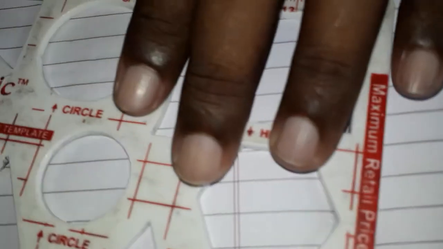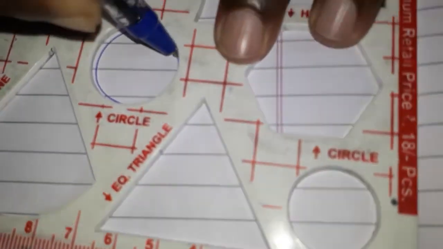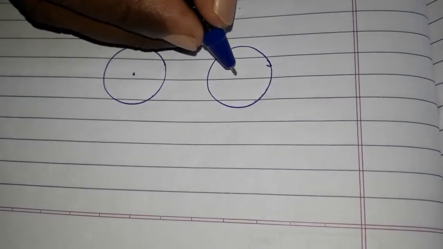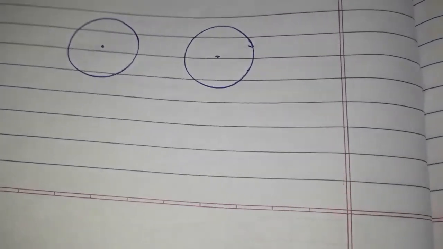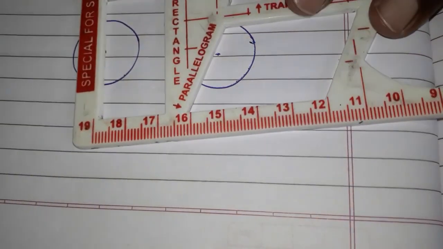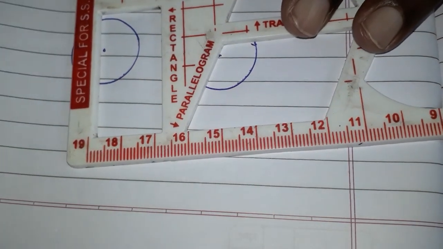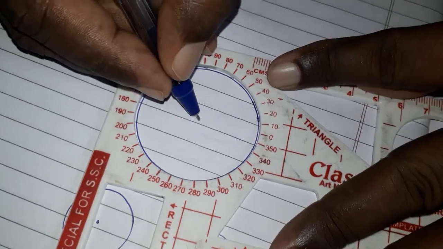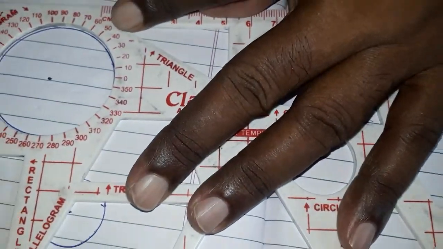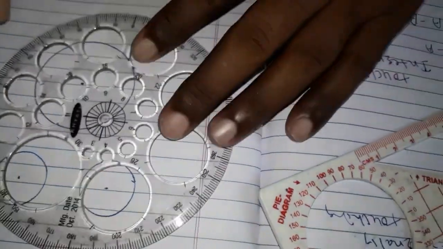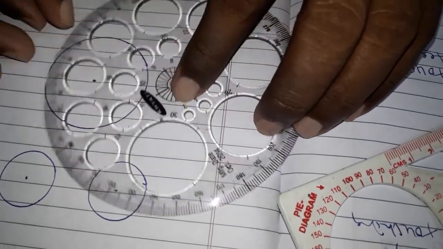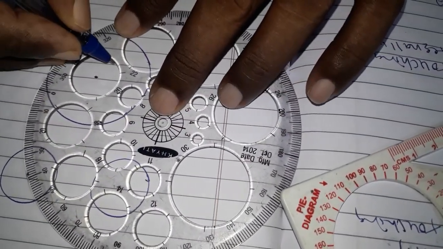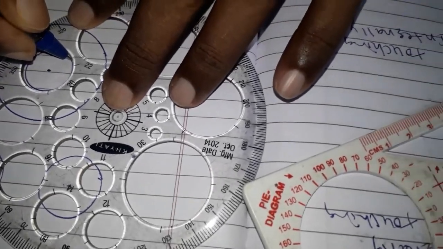In another figure, these circles do not touch each other, they are separated. In another position of circles, suppose this is a circle, and this is the center of the circle, and then another circle is there, and another circle.